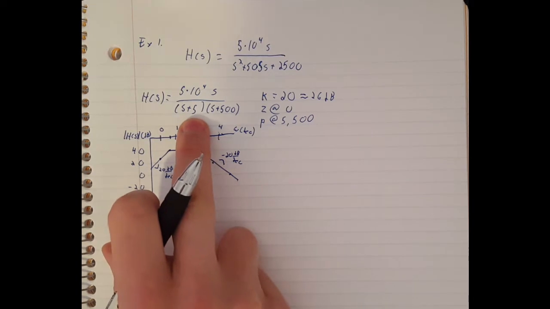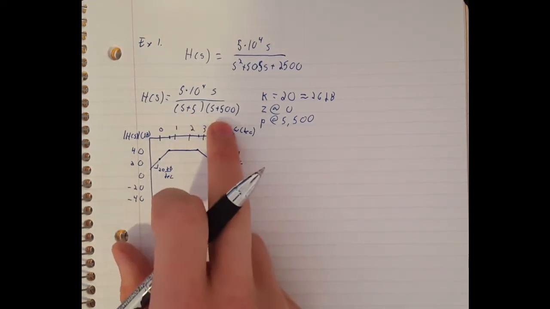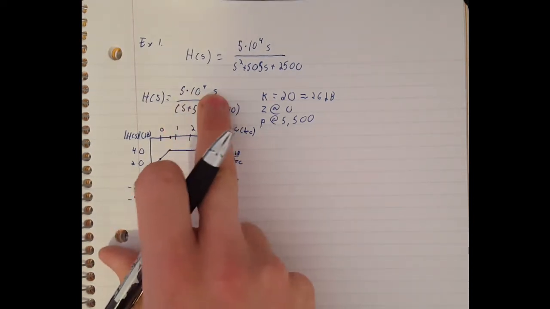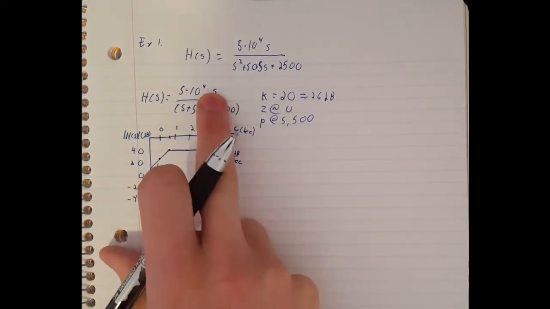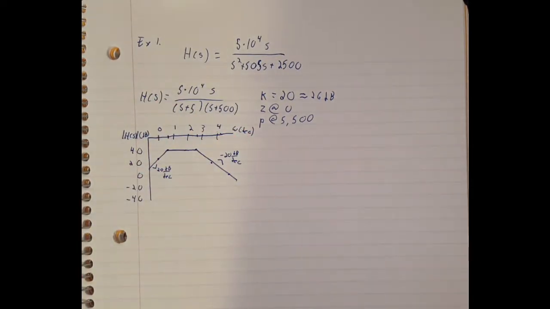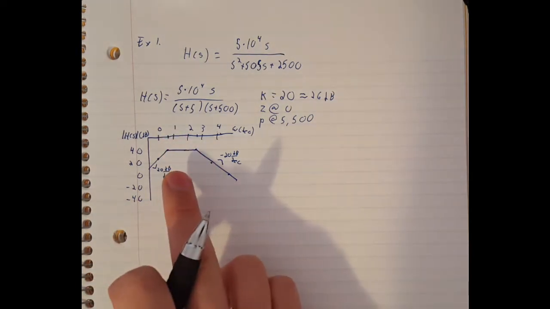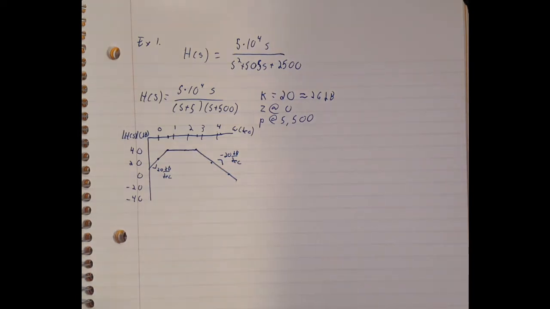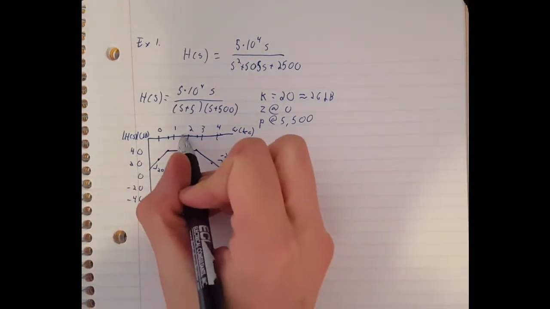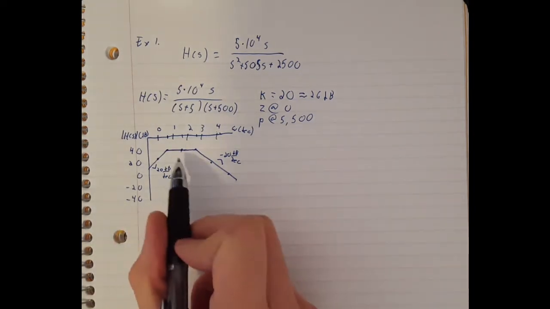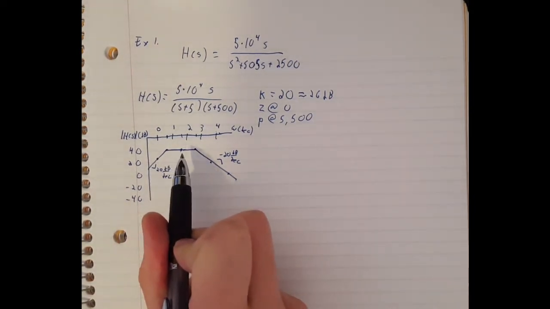50 is significantly bigger than 5, so we can just ignore 5. 50 is significantly less than 500, so we can ignore the 50 here. So then we have 50 up here, and this 50 cancels with this 50. And we just have 5 times 10 to the 4th divided by 500. And so that just gives us 100, which is 40 decibels, which, as you can see, at our point that's 50 right here, we're at 40 decibels. So that confirms that this is at the correct point here.